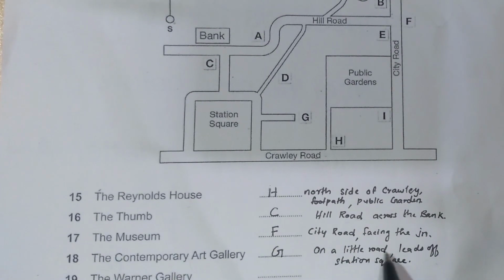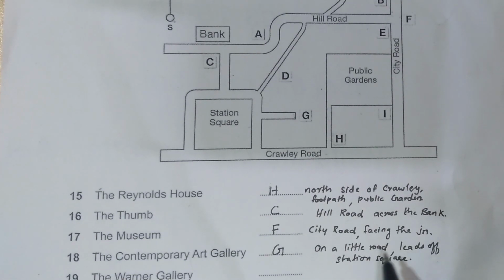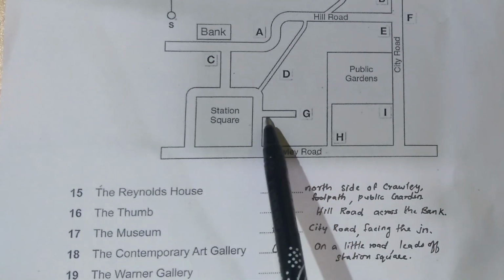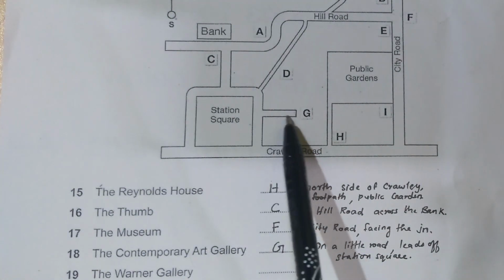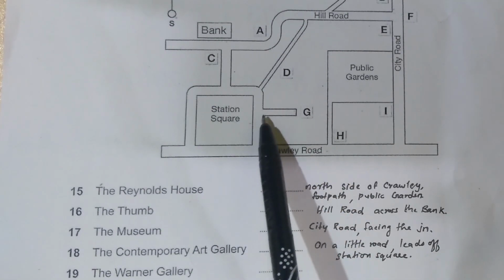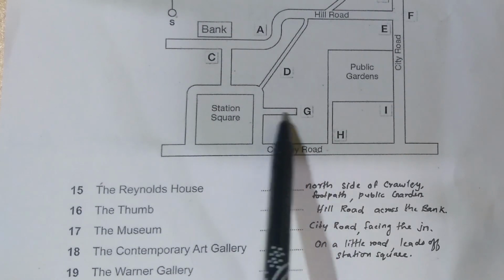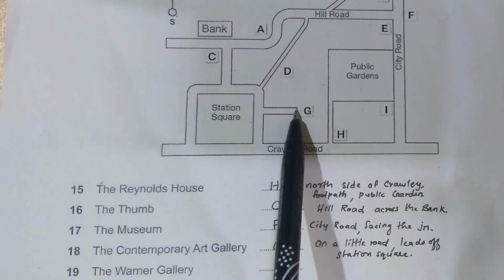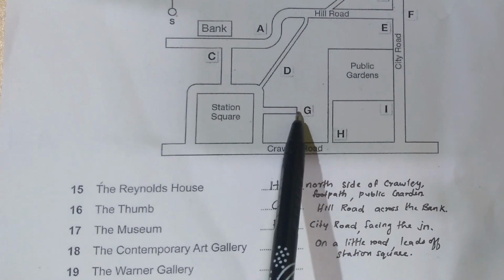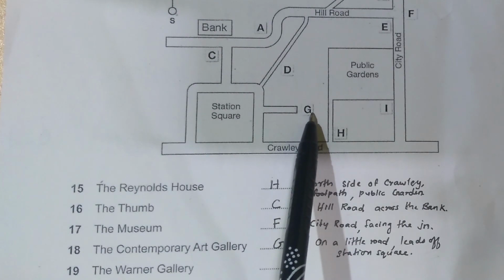Okay, on a little road leads off the station square, and it doesn't go anywhere. They said like that. So it's here on a little road, means that this is the short road. Little is a synonym for short. So it is a little road, and it leads off from the station square. So this is a road that leads off from the station square, everybody, and it doesn't go anywhere, which means that it is a dead end. So the answer choice is G.